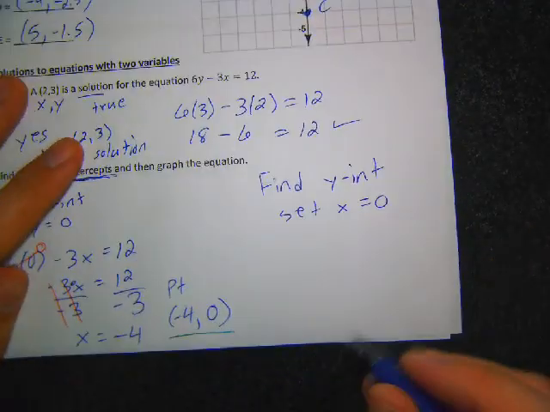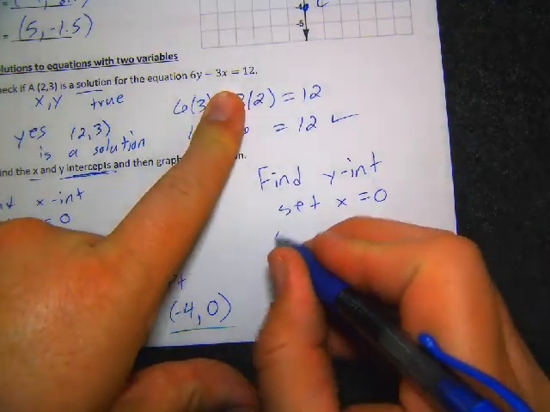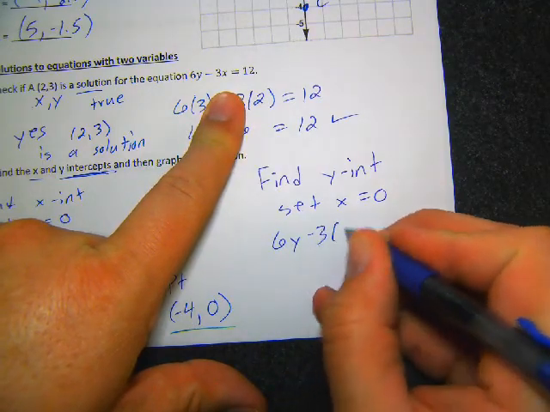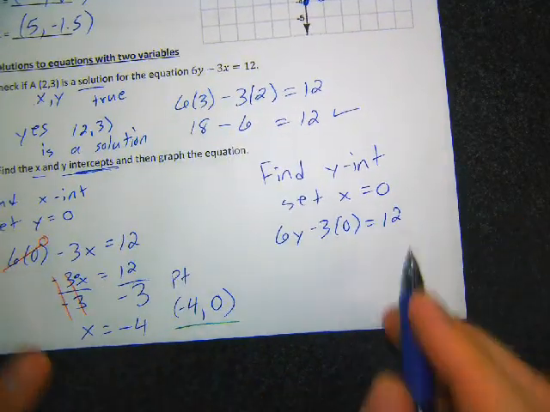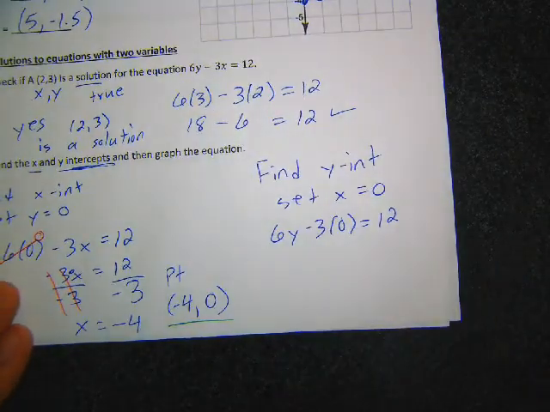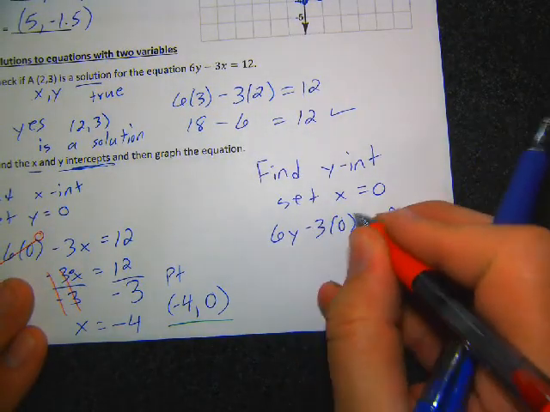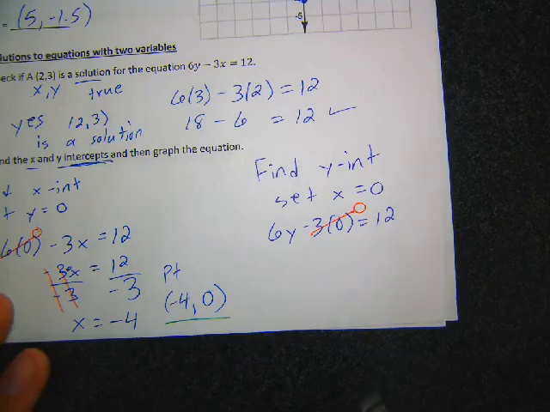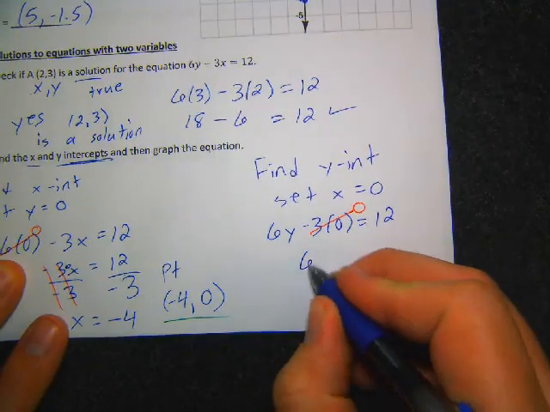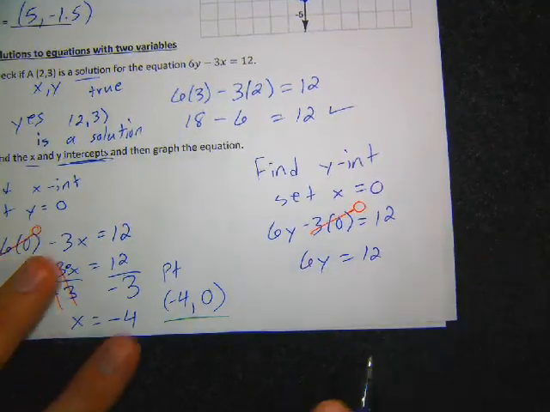So we set x equals 0, so we're going to take the same equation, 6y minus 3 times 0 equals 12. I'm going to solve for y. And that will give us the y-intercept. First off, again, 3 times 0 is 0. That's nothing. Subtracting nothing, we don't have to worry about it. So we take that out. So we're left with 6y equals 12.